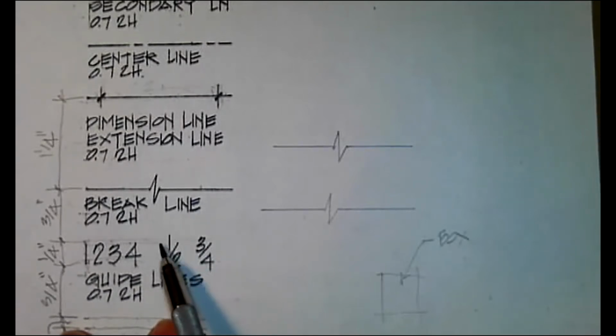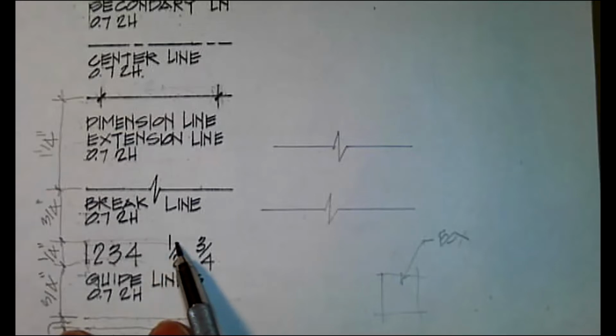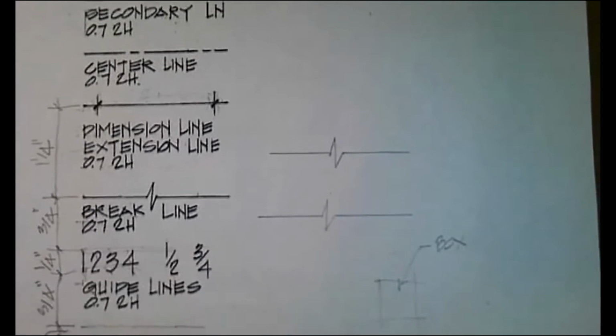Okay? Because actually my guideline stops here, but the one goes a little bit beyond, okay? And the two goes a little bit beyond at the bottom. So that's when you have a license to do that, right? So that the fractions don't become too small.